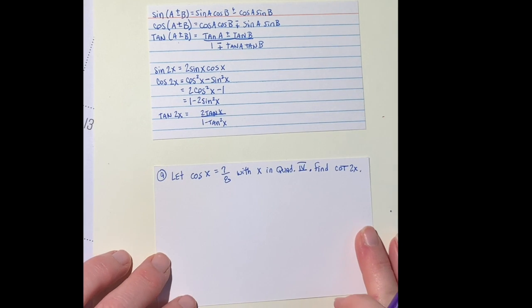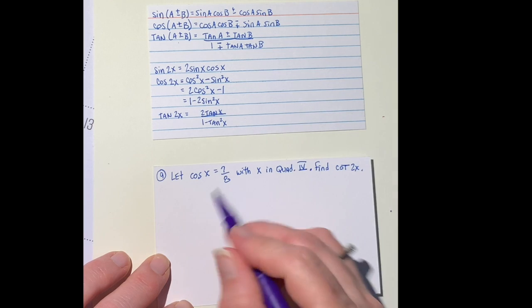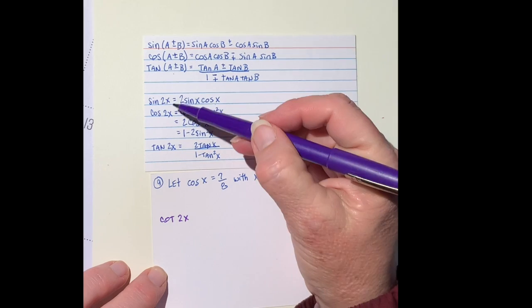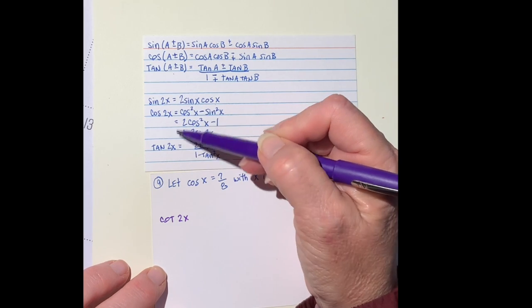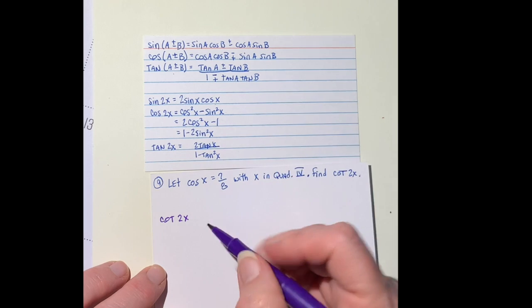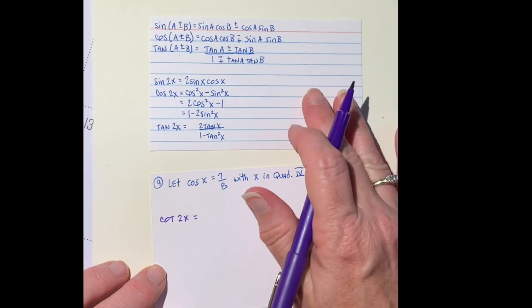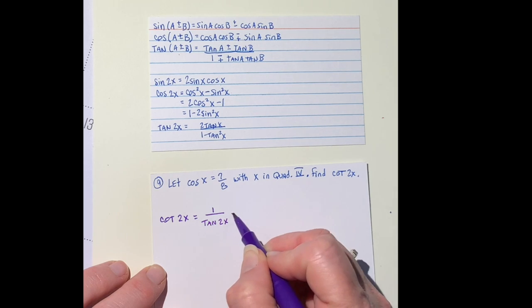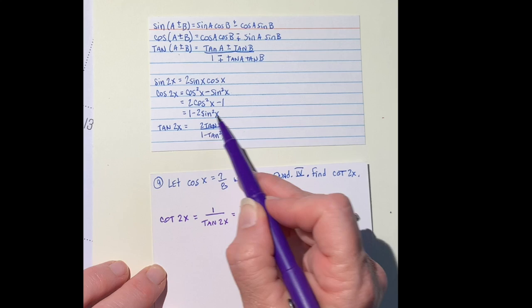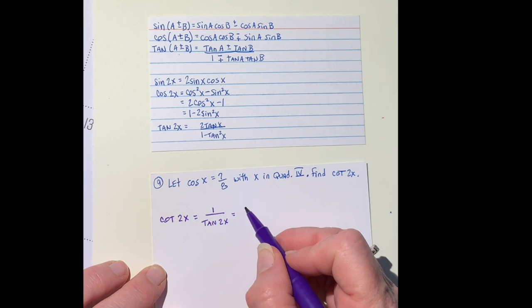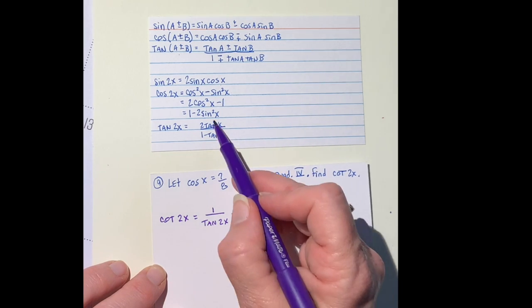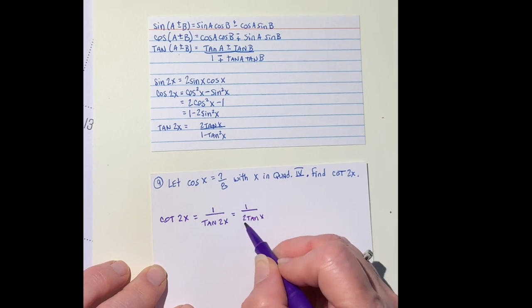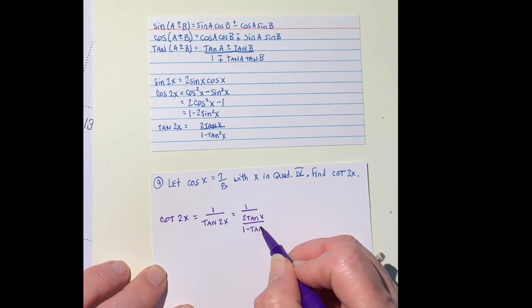All right, number 9. So what we're looking for is the cotangent of 2x. Now, if you notice on my card, you don't see a cotangent. Okay, don't need to see a cotangent. Cotangent can always be written as 1 over the tangent. So this would be no different than 1 over the tangent of 2x. And I have a replacement for the tangent of 2x. So this is going to become 1 over, and then I can replace the tangent of 2x with 2 tangent x over 1 minus tangent squared x.